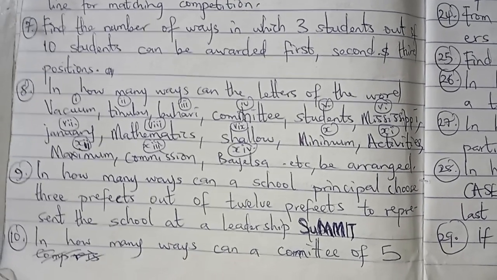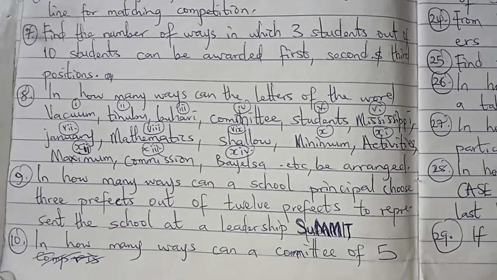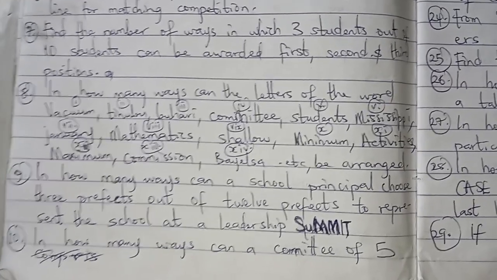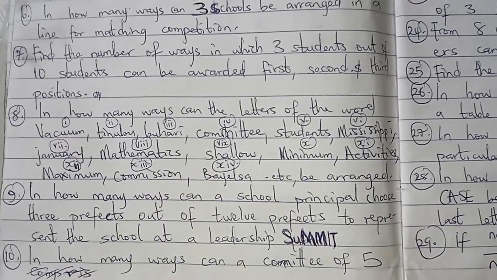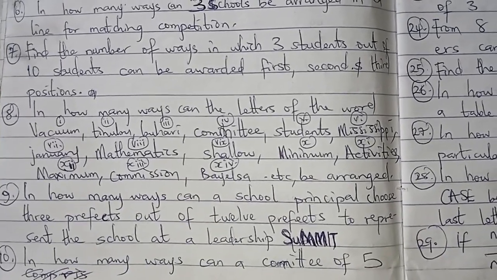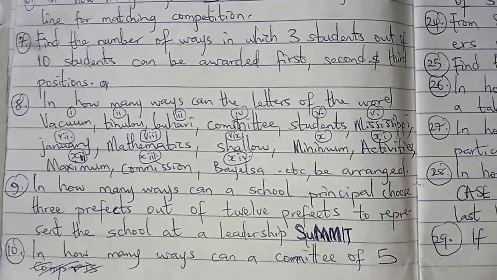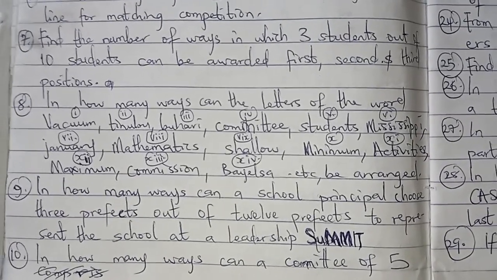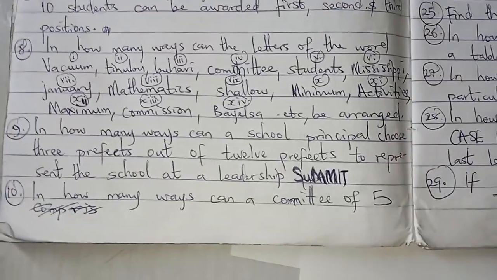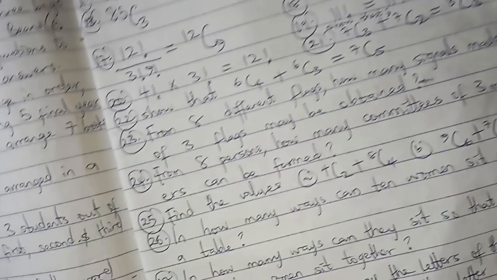When you go for the last one, the third prefect, because he wants to choose 3 out of 12, he has gone through when his available choices were 12, 11. So he will now have 10. So this is going to simply be 12 times 11 times 10. That's the answer. Or you do 12 permutation 3. So let's check for a question that looks like this second type. That's what I'm checking for.